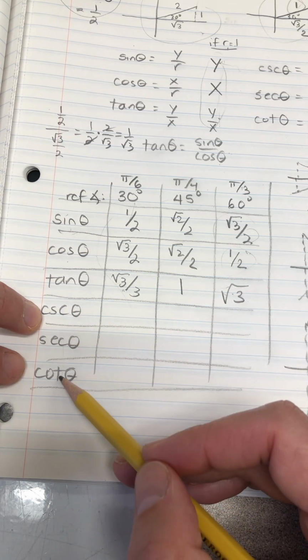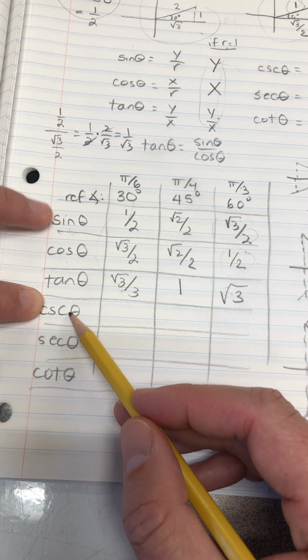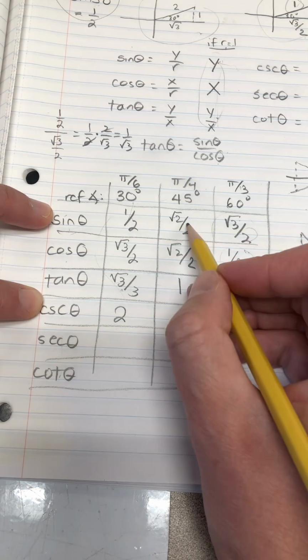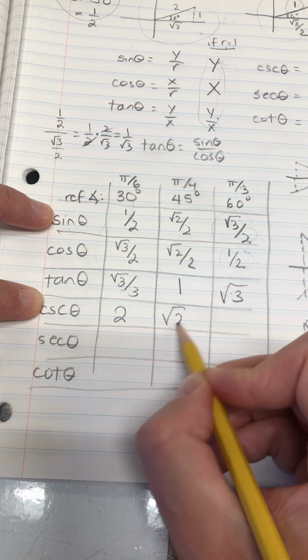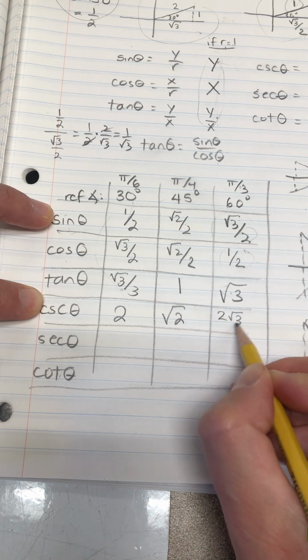Now, these are the reciprocal functions. Cosecant is the reciprocal of sine. So all we have to do is if we have the sine row memorized, we can reciprocal 1/2 to get 2. We can reciprocal root 2 over 2 and rationalize. And if we reciprocal this and rationalize, you get 2 root 3 over 3.